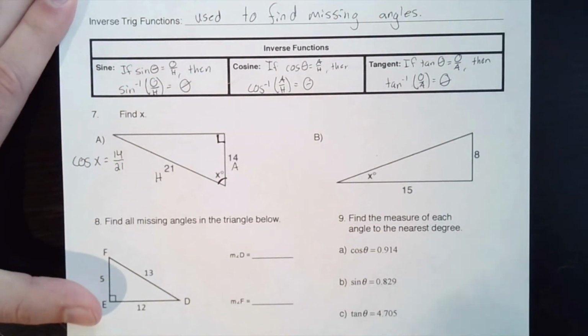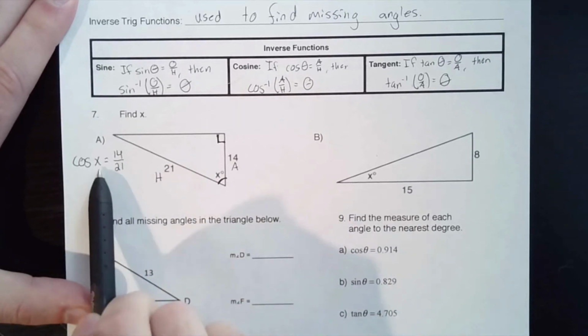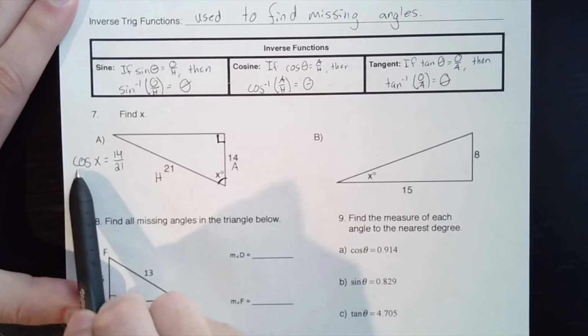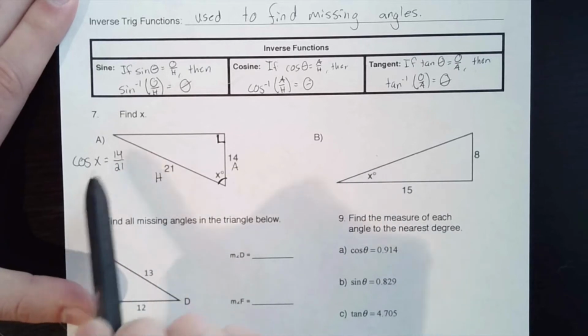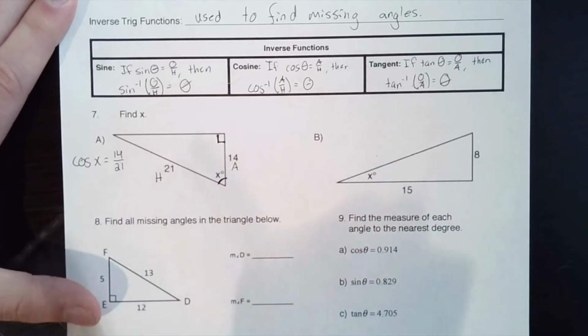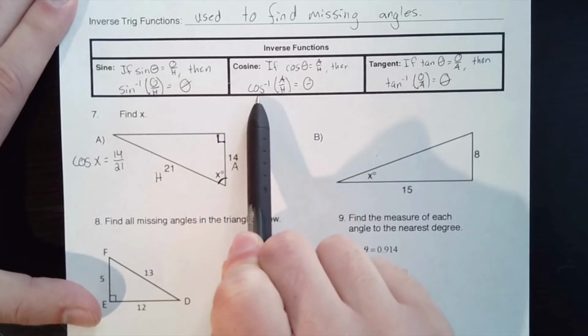Now, that's my full setup. Now I need to actually solve for X. The way I do that is I have to get rid of this cosine. Cosine is a full function, kind of like a square root. I can't just divide by it. I have to do the opposite of it. The opposite is taking the inverse. So that's what I need to do.